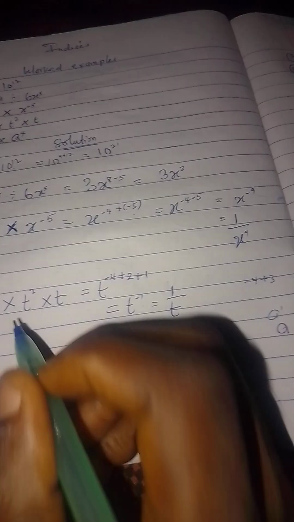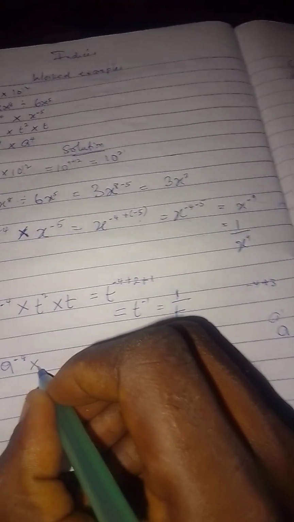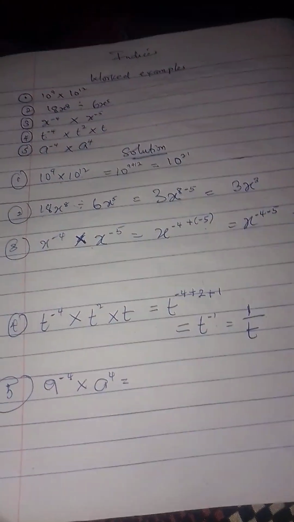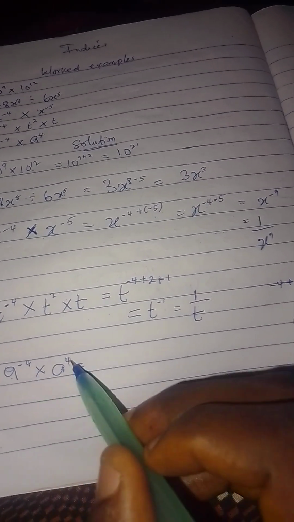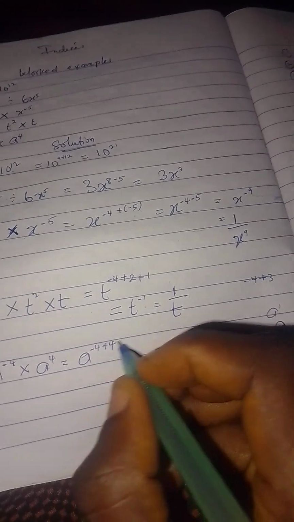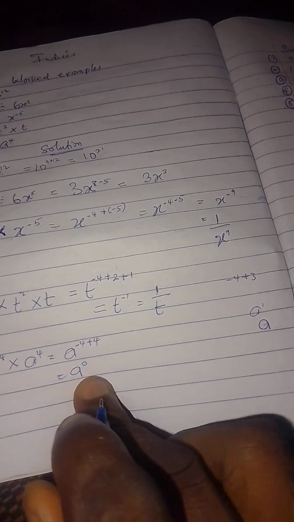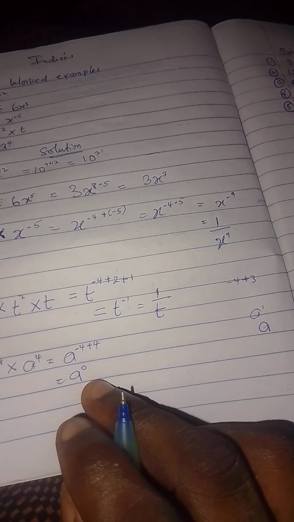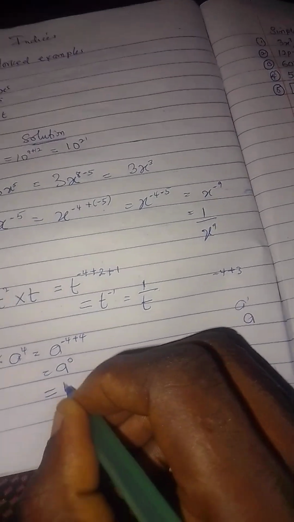Then the last example, we have a raised to the power minus 4 multiplied by a raised to the power 4. We have the same base. When you multiply, add the powers. So I'm going to have a raised to the power minus 4 plus 4. Minus 4 plus 4 is 0. So I have a raised to the power 0. And this is another law, the third law, zero law. I said any base that has an index of 0 equals 1. So any number raised to the power 0 is 1. So our final answer is 1.